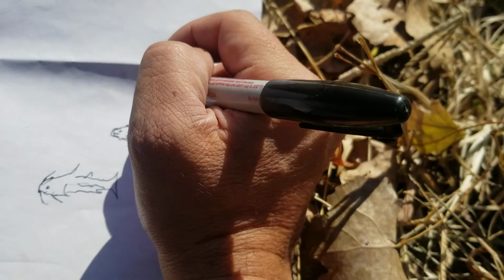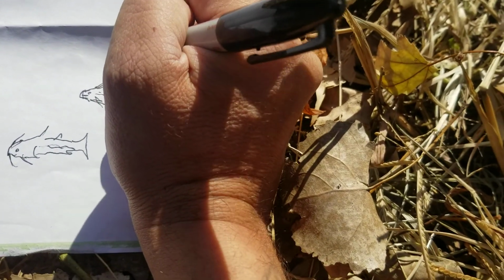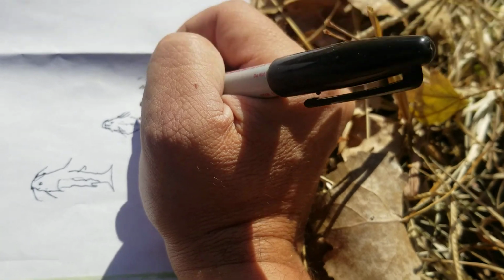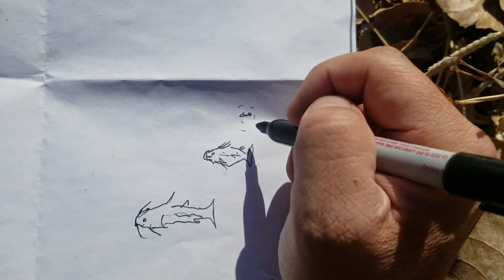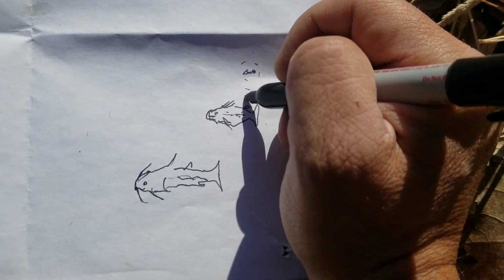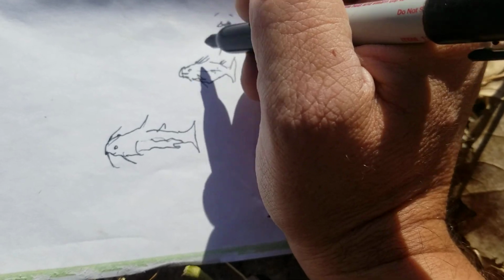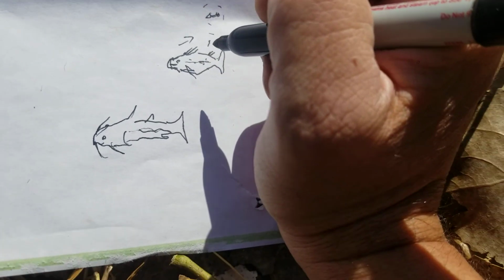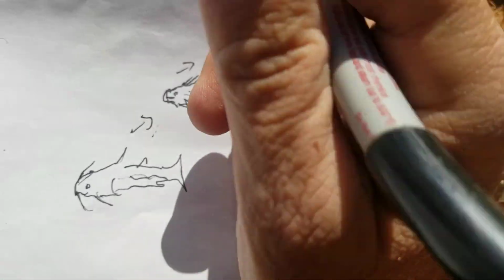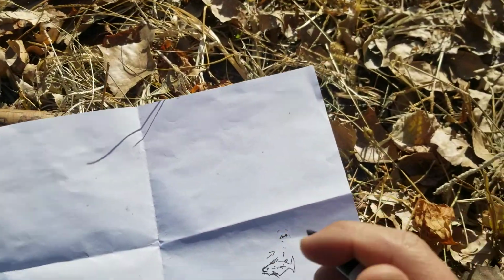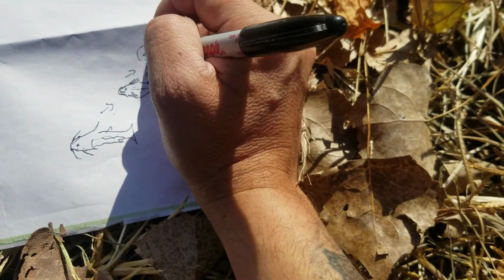Well, any fish, when it swims around, it'll make these little vibrations. And what those vibrations do is they go to this lateral line, and it lets the fish know that there's a prey fish right here.